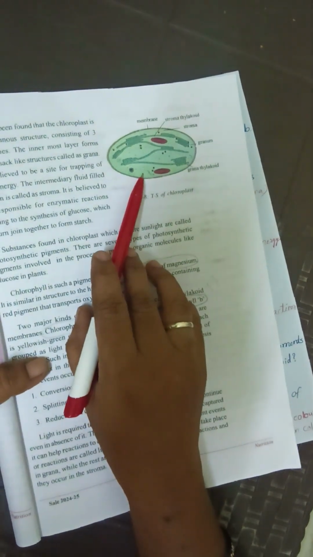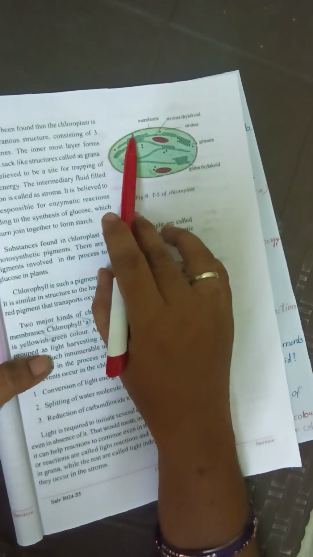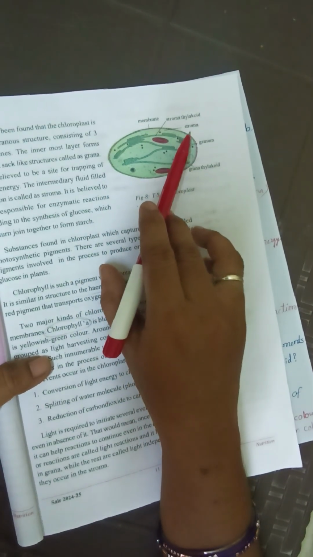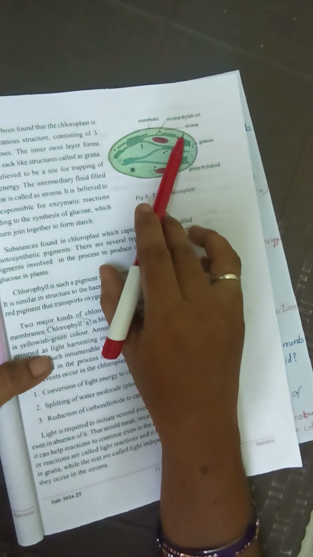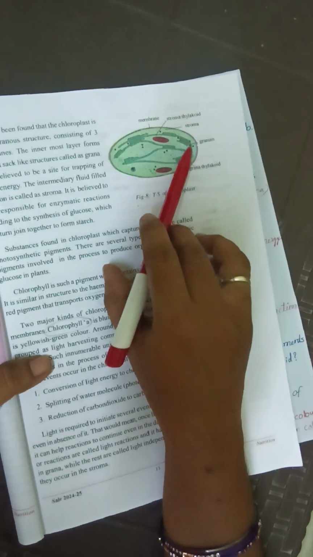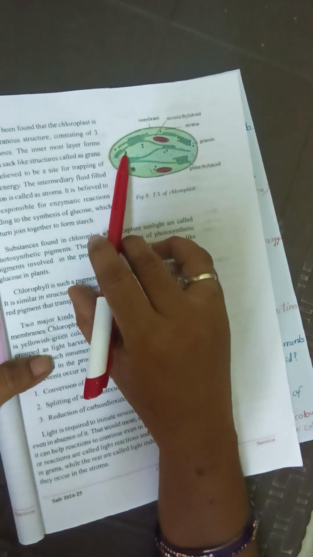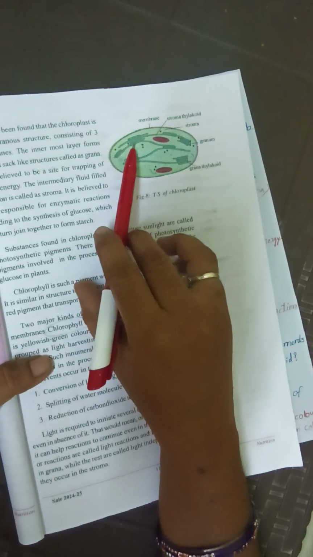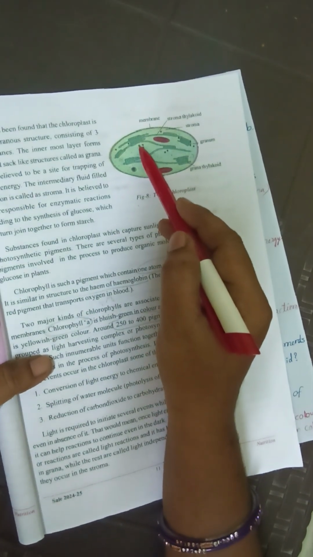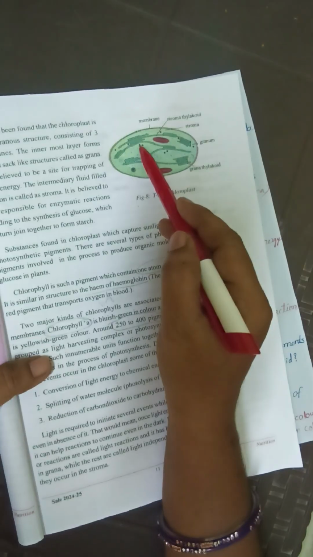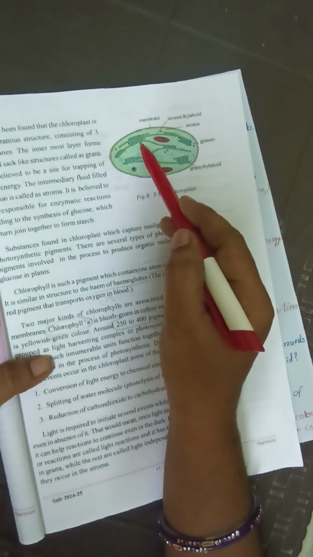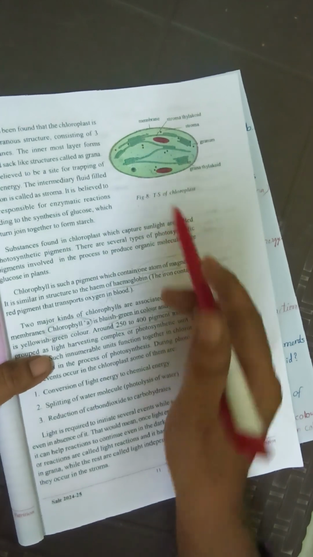When you see the diagram, it appears only two layers are present over the chloroplast. One is the outermost layer, and there is a middle layer, which is not appearing in the diagram, but the inner layer forms the grana. So this is grana. The inner layer forms the staggered sac-like structures, known as the grana, and they are present in the stroma. That is only the innermost layer.